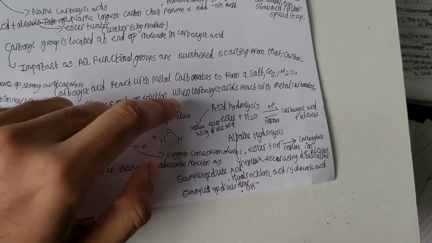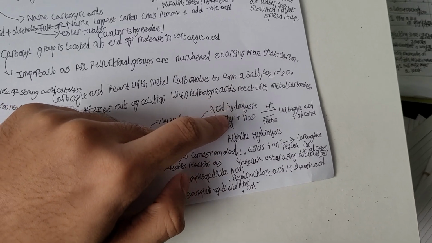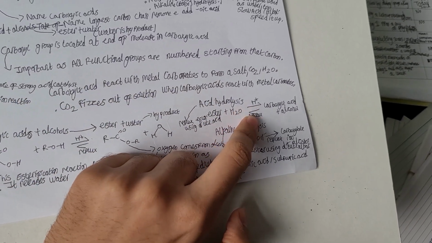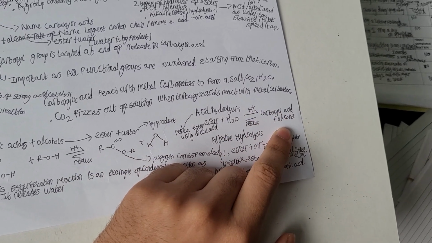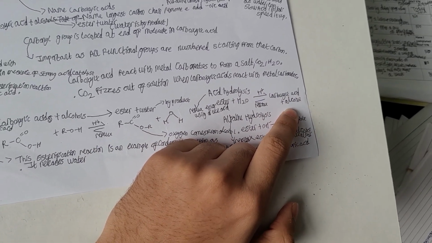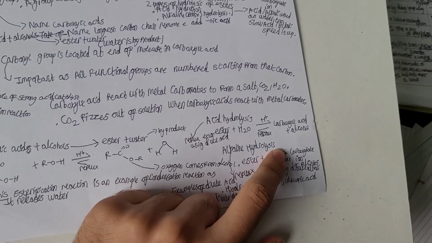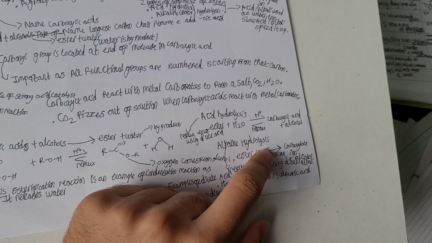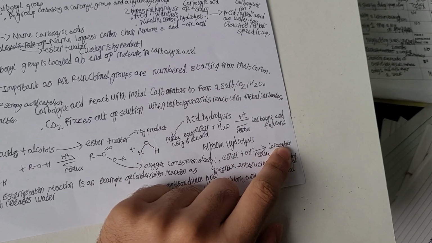Acid hydrolysis: you want to reflux the ester using a dilute acid. Ester plus H2O, reversible reaction, H plus, reflux, to form a carboxylic acid plus an alcohol. Alkaline hydrolysis: ester plus OH minus. In this case, it's not a reversible reaction, it's only reflux, to form a carboxylate ion plus alcohol.